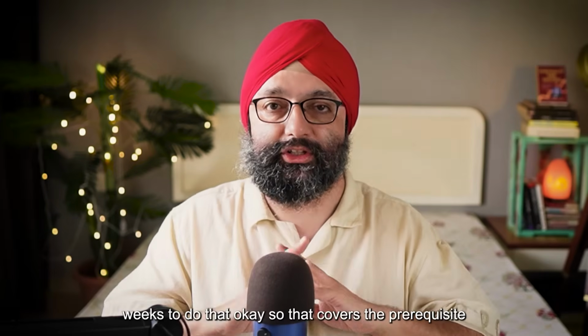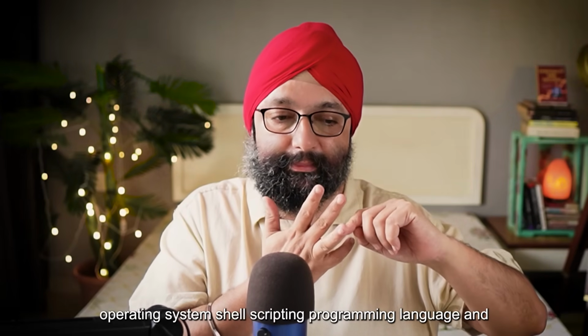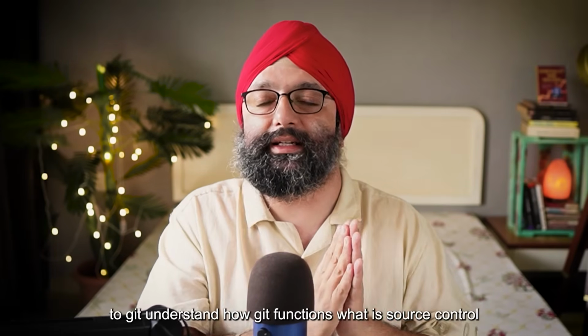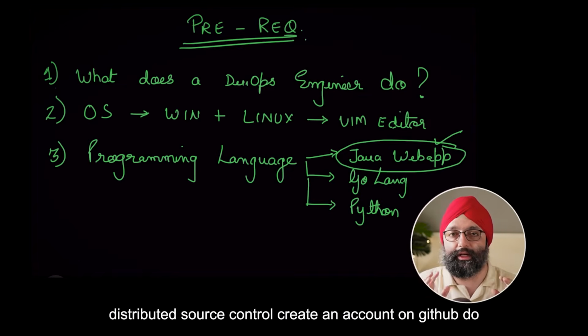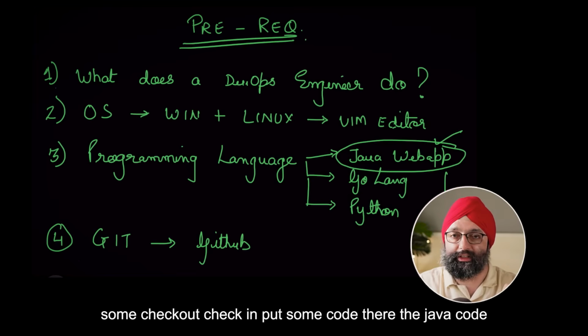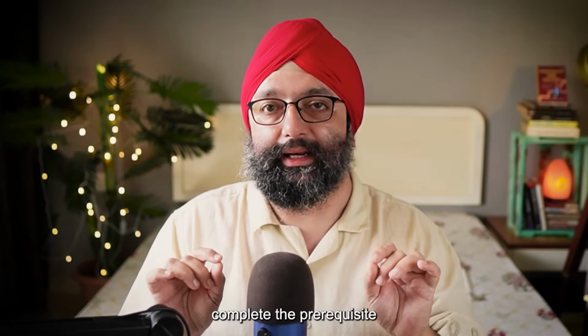Okay, so that covers the prerequisite: operating system, shell scripting, programming language, and yes, then after that, go to Git. Understand how Git functions, what is source control, distributed source control, create an account on GitHub, do some checkout, check-in, put some code there, the Java code that you've written, see how it works. That will complete the prerequisite.